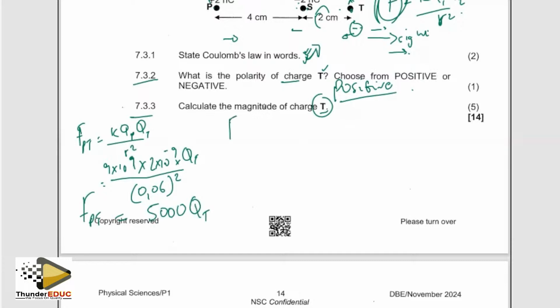Then let me look for the force between S and T using the same approach. So 9 times 10 to the 9 multiplied by 2 times 10 to the 9, and then Q_T divided by 0.02 squared. Okay. So punching that, I will have just 18 over 0.02 squared, which gives me 45,000.